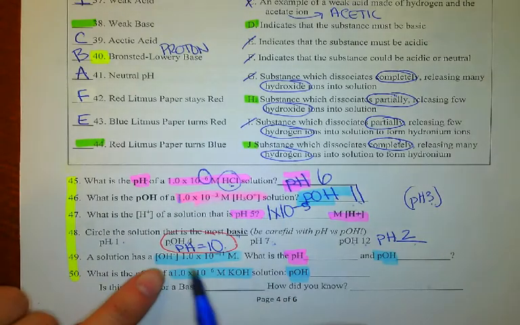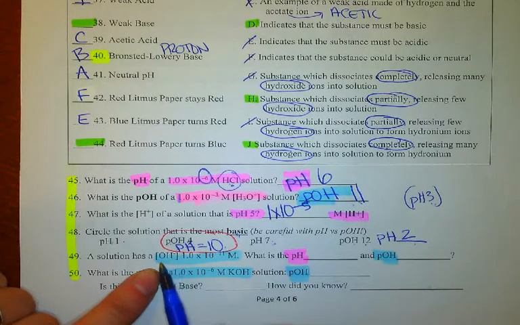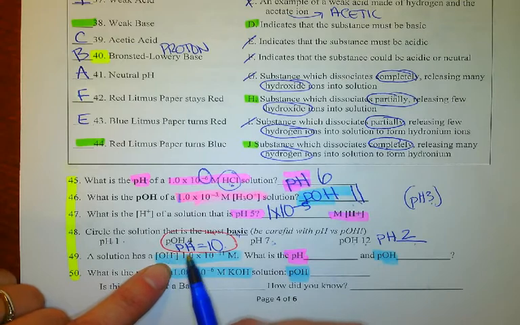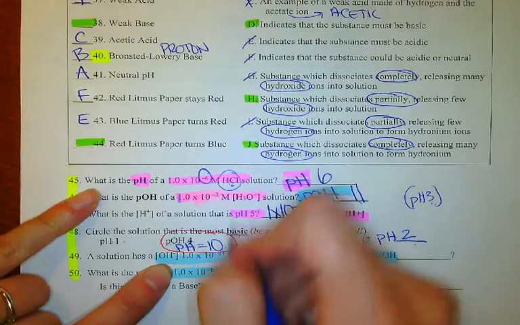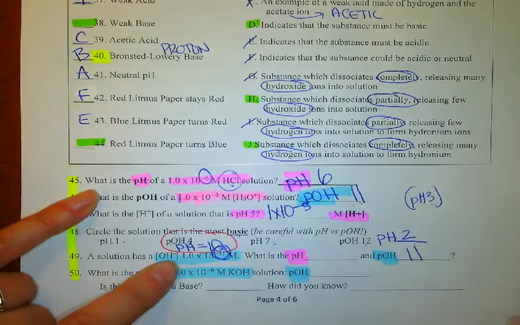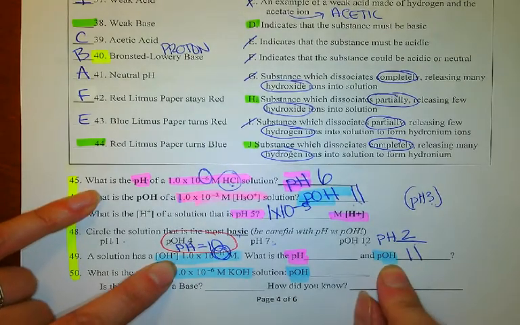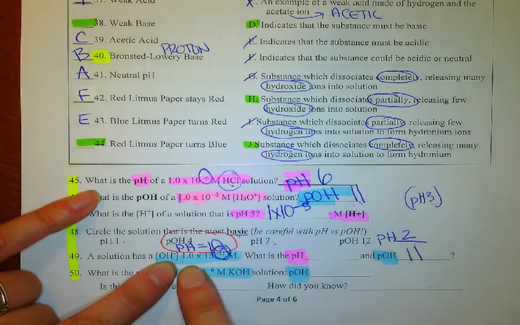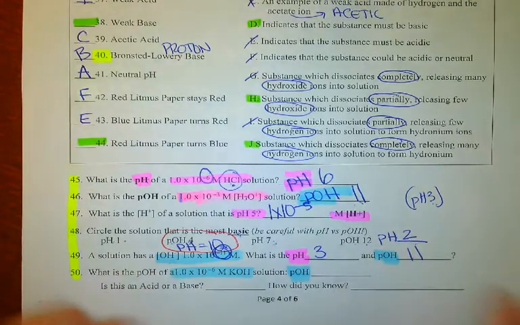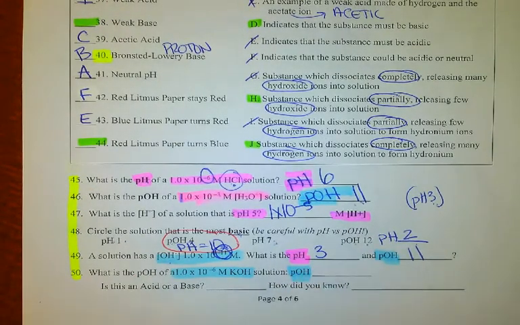Number 49, the hydroxide ion concentration. I highlighted this in blue because it's a base. The OH concentration is 1 times 10 to the negative 11th. And that means that this 11 goes to the blue, the OH. The base number goes to the base. And then when I go from blue to pink, it's going to be 14 minus 11 equals 3. So that total, they add up to 14.